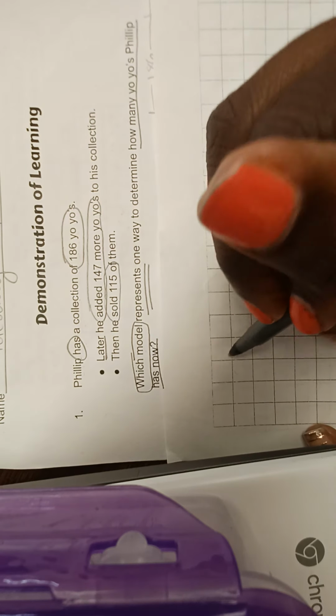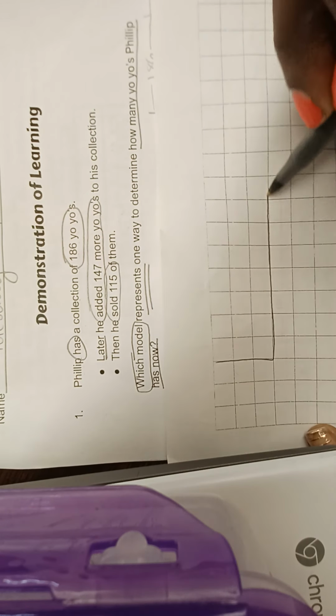So when we're using the strip diagram, the idea is that they have a rectangle and it's partitioned into two parts, like so. Then on the top, we're unsure of what our remainder is. But on the bottom, we want to partition that rectangle into the parts that are greatest to least, basically.